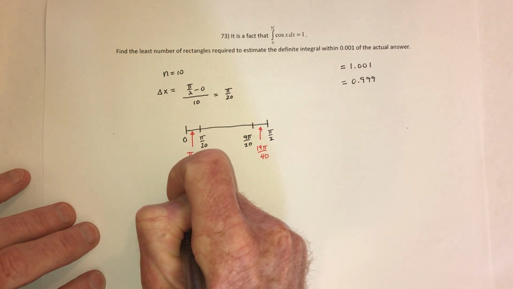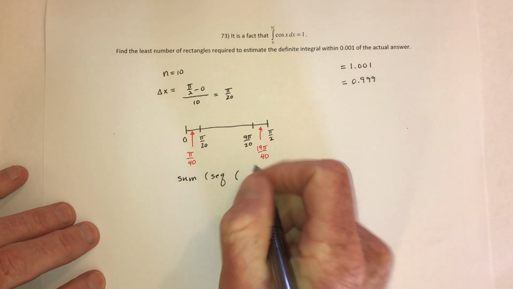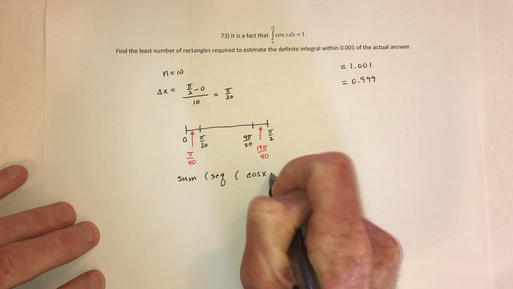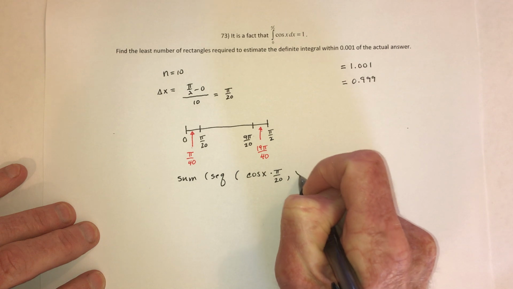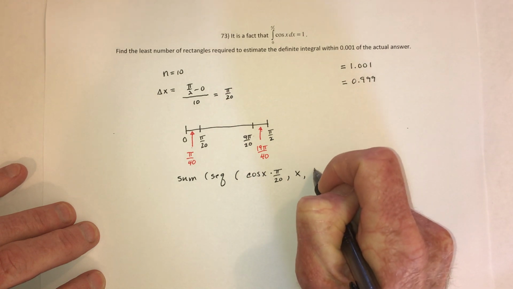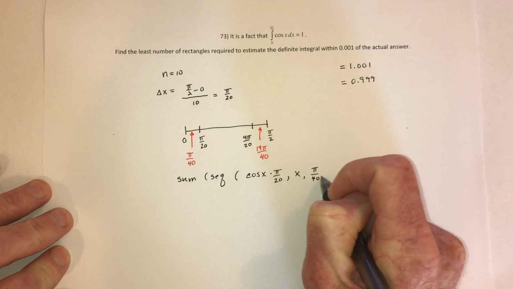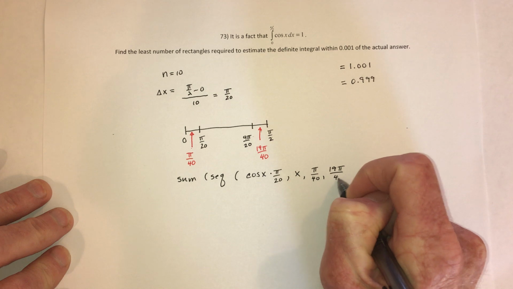Then do the sum sequence. The height of each rectangle is going to be cosine of x. The width is going to be delta x. X is the variable. Start at the first one, pi over 40. And then go to 19 pi over 40.